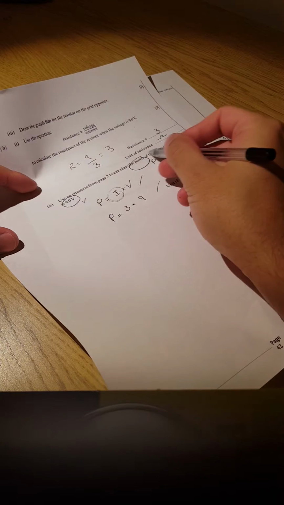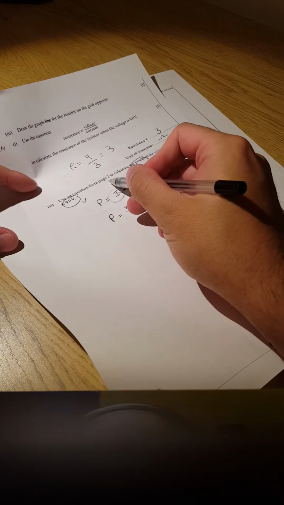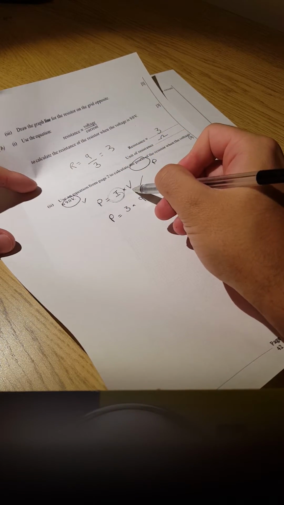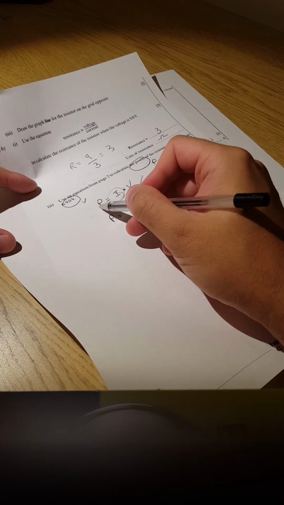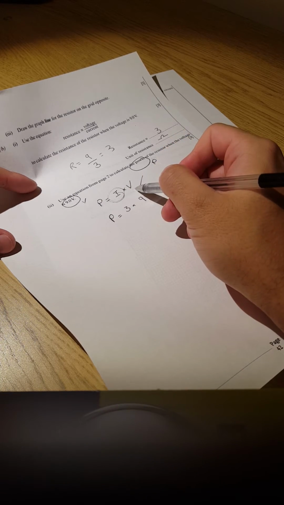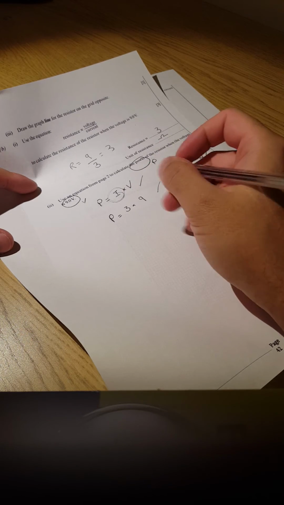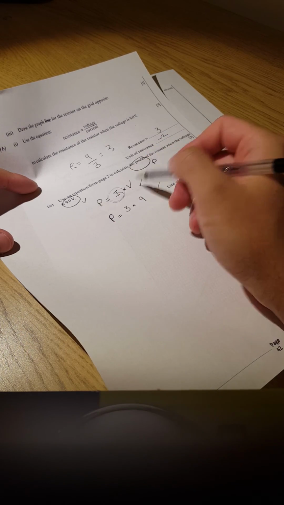Remember, it's important to circle the ones you know. And then just look on page 2. I've got a P and a V. The only equation with a P in that we know is P equals I times V. So we find that one, and there we go.